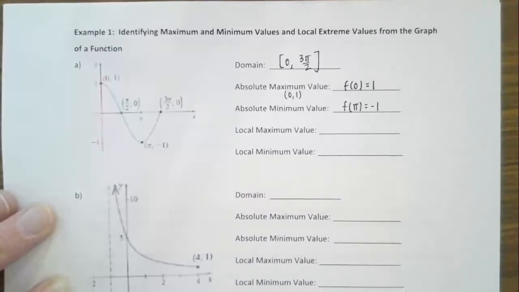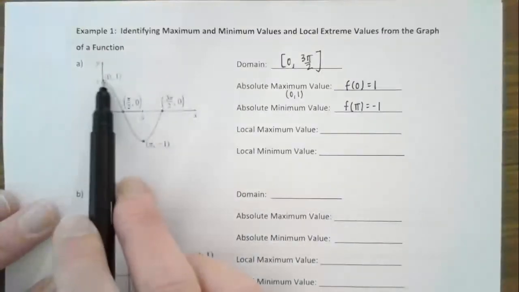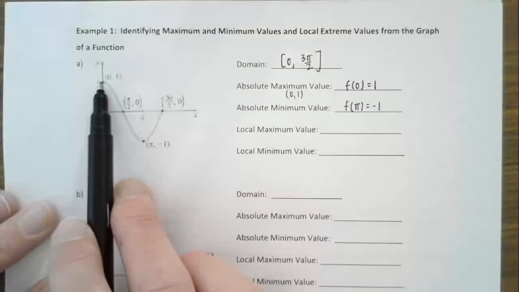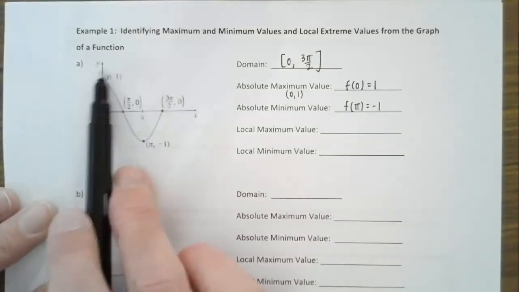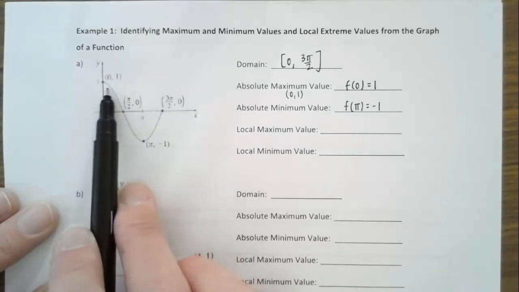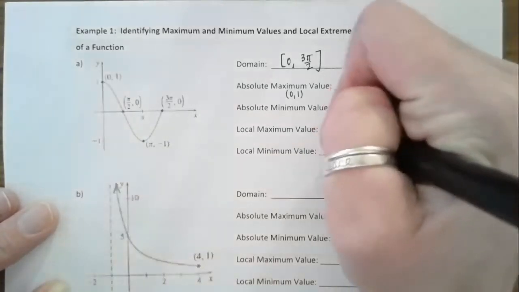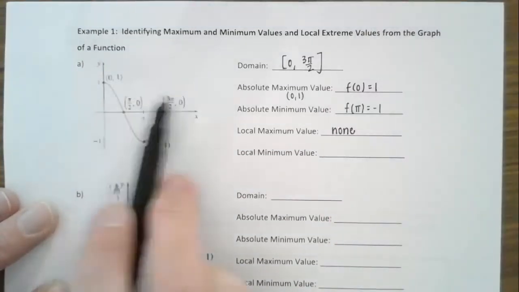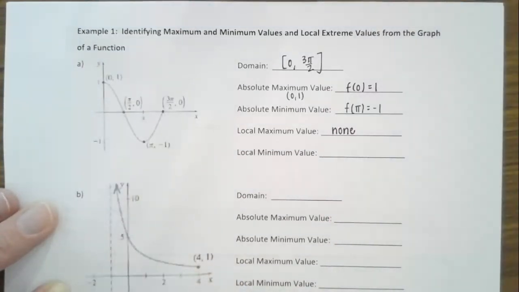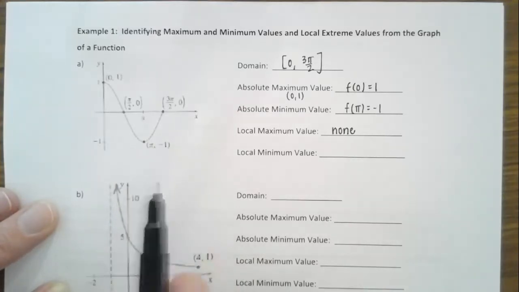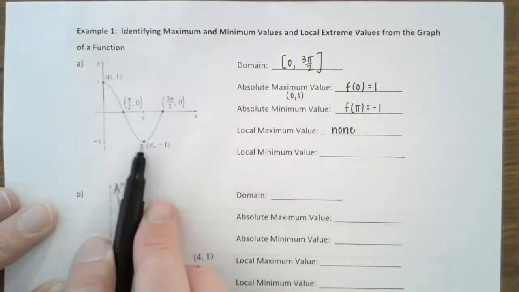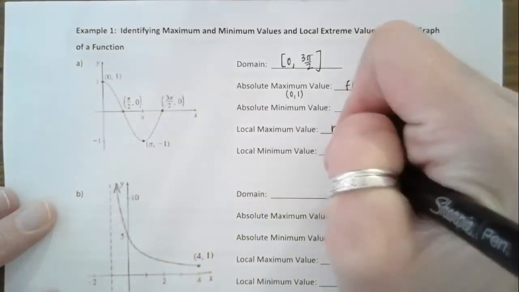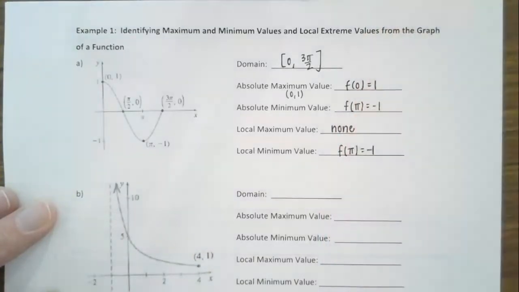And then I want to identify a local maximum value. Well, I have an absolute maximum over here, and that's really the only high point I have on my curve that's higher than all the other points. Remember that we don't want to name an endpoint a local maximum. So in this case, we actually don't have a local maximum. There's nothing within the domain here that has something to compare to on the other side that would indicate another high point. We do have a local minimum though. This absolute minimum can also be a local minimum. So for a local minimum we can say f of pi is also equal to negative 1.